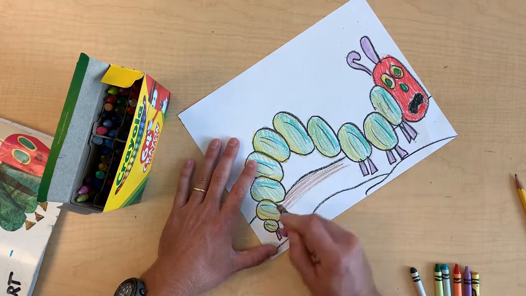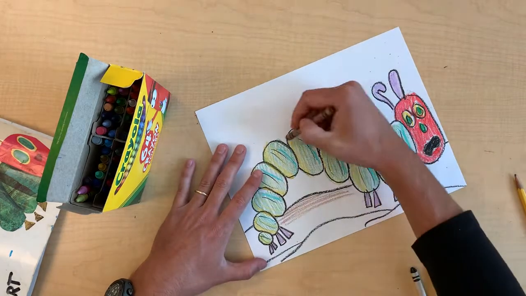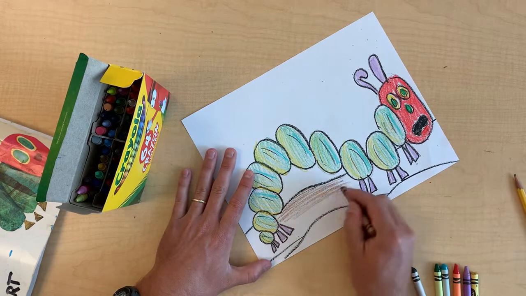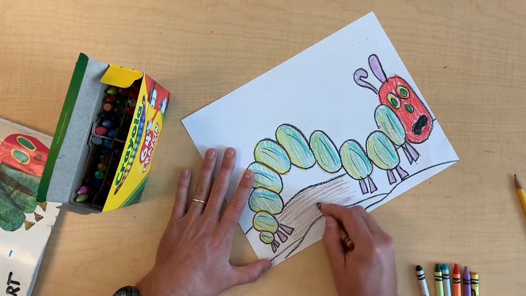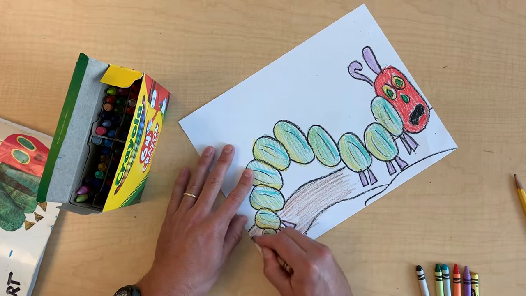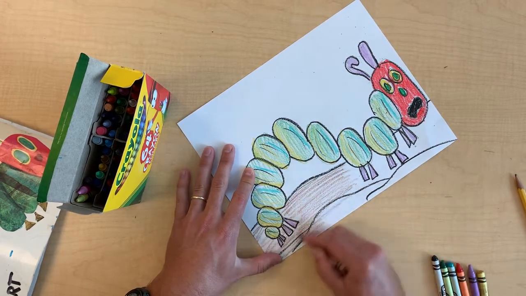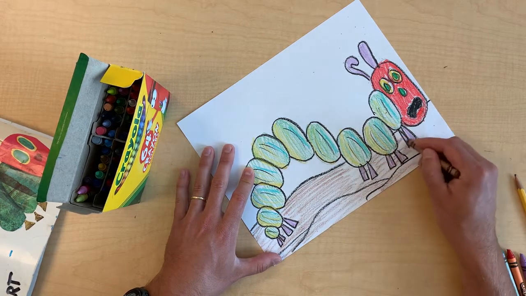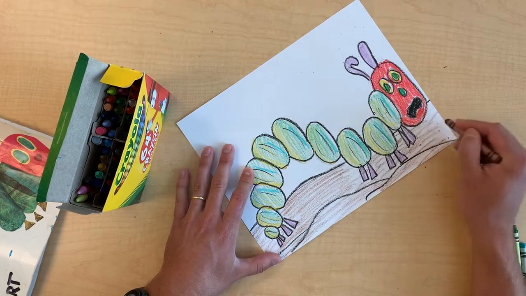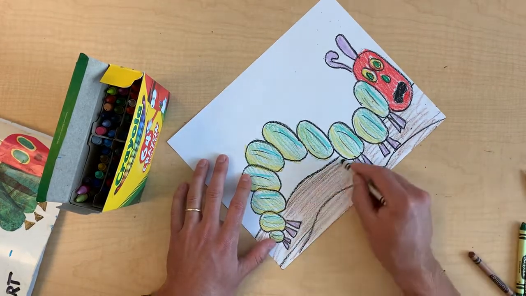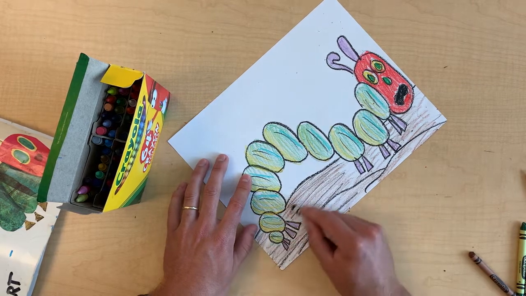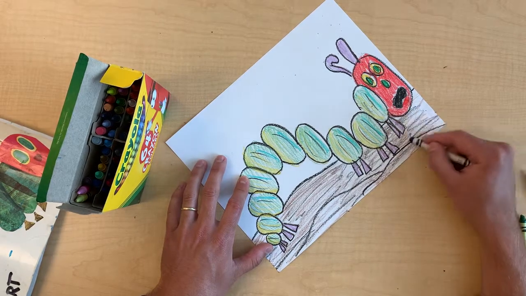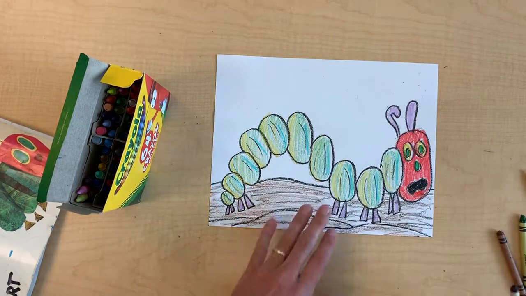When I use crayons, I like to make sure I'm coloring in the same direction. So for these circles, I was kind of coloring in a circle. For this long patch of dirt, I'm making long strokes with my crayon. Okay. Try not to color over top of your legs and your body. Just color around it. Let's add a little bit of black to this too, just some extra stripes. Make your dirt look nice and crunchy. I know if I was a caterpillar, I would want some crunchy dirt.